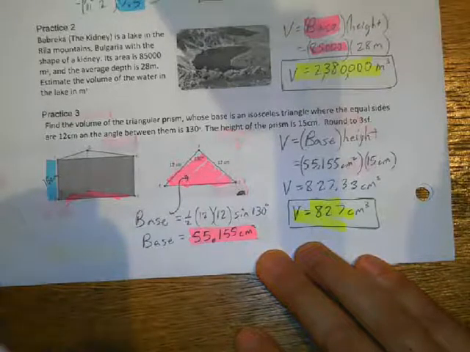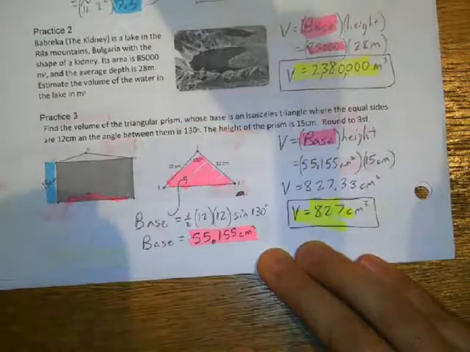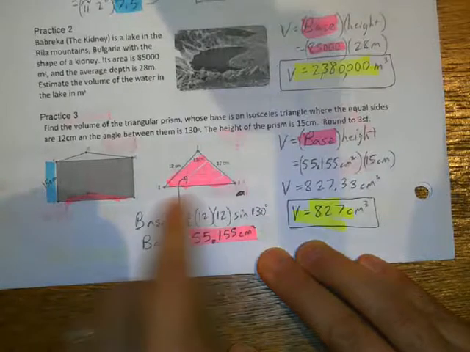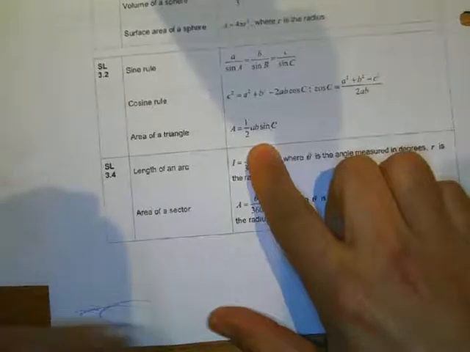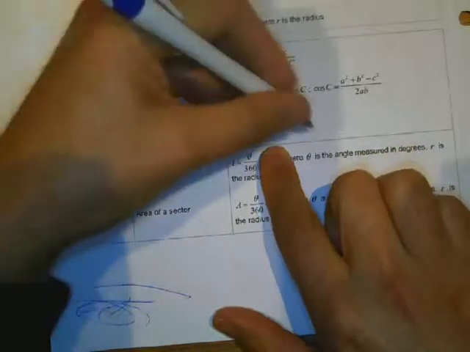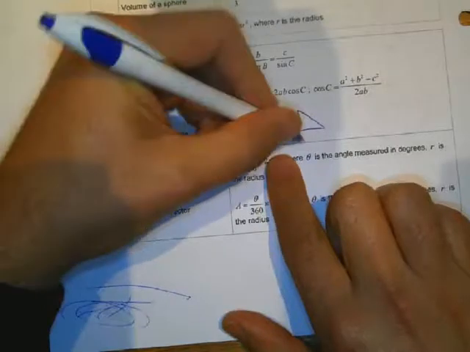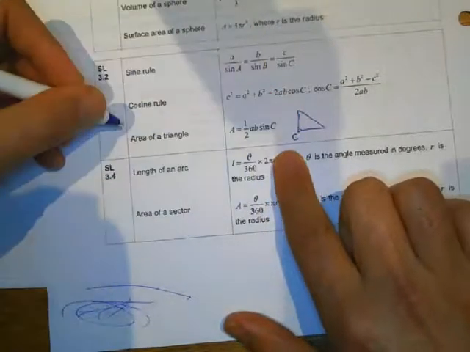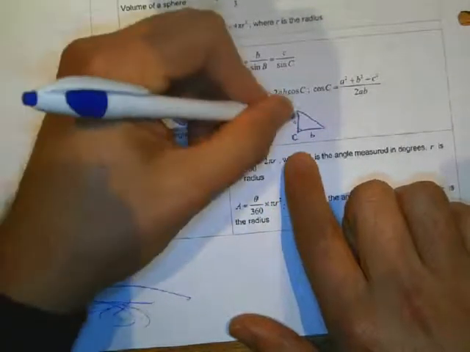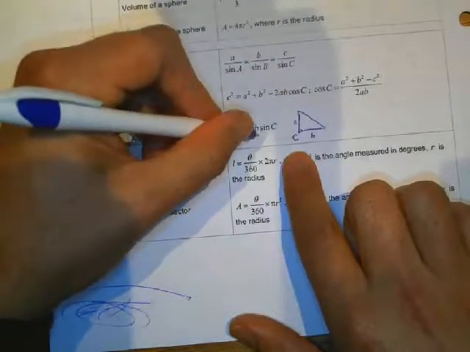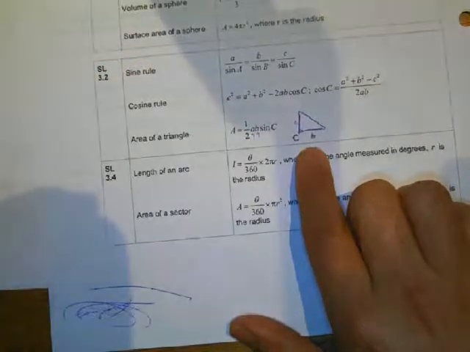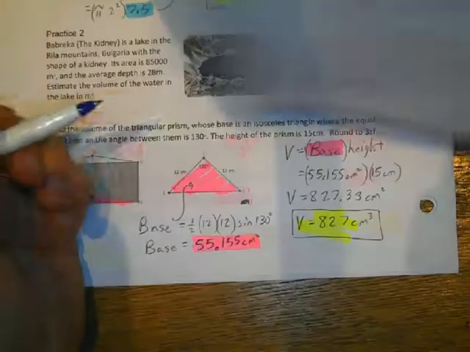So what we did was we found the area of this base, and we used our area formula, 1/2 AB sine C. Basically how that works is we've got our triangle, and angle C is the included angle in between the sides that we know, the A and the B. These sides are on either side of the angle that we know, and so we're going to follow that formula.